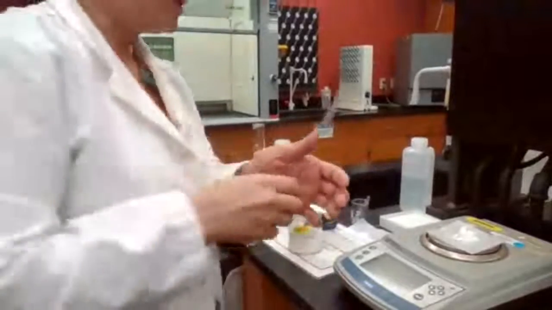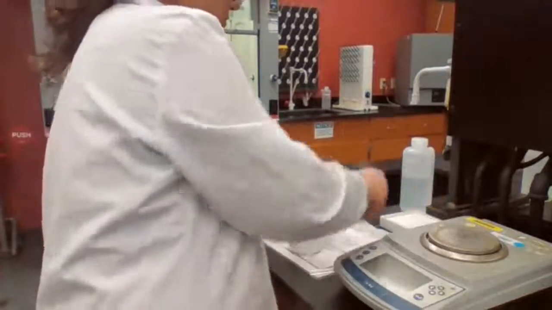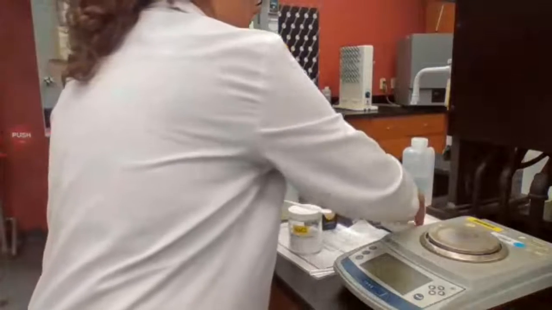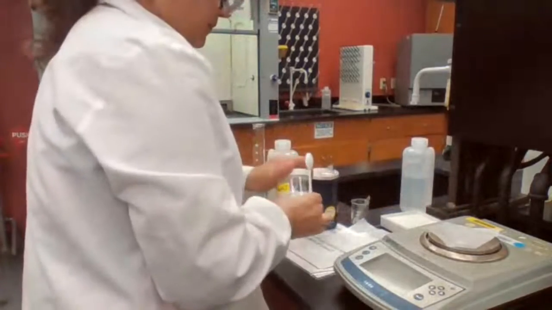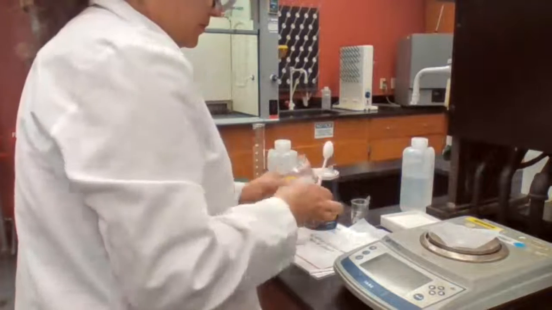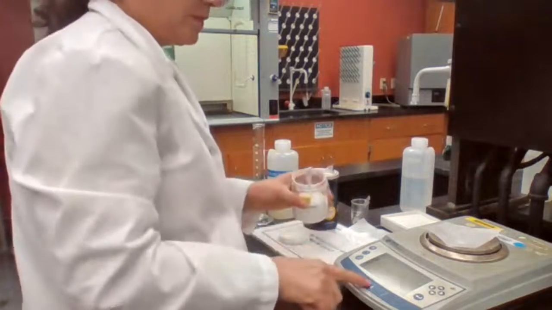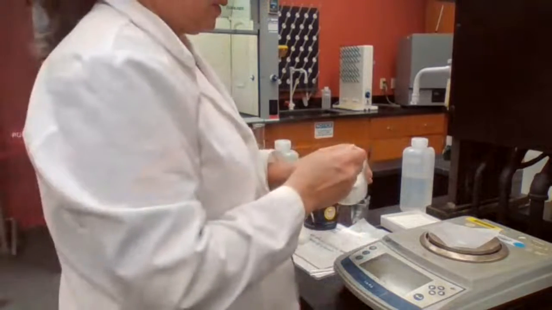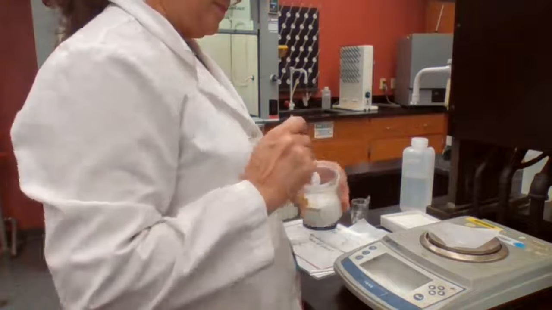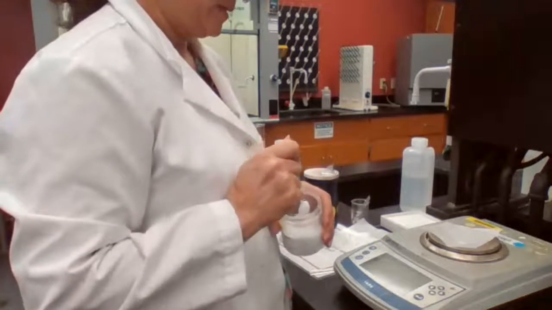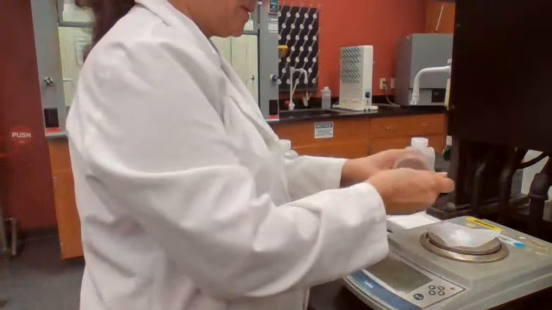To make the solution, I need 6 grams of salt. Tare. Wait until it's 0. Add enough to get 6 grams.